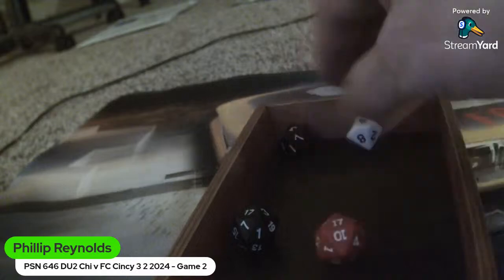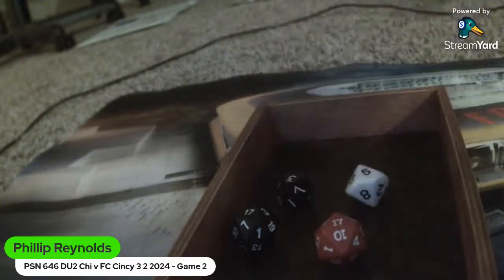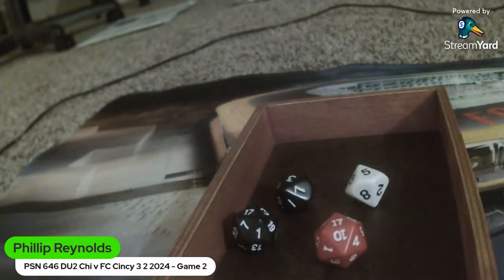We've got 8 minutes go by, so this will take us to the 73rd minute. That will be a pitch battle. I believe that's going to be Cincinnati. Yes, it is. That will be Cincinnati.